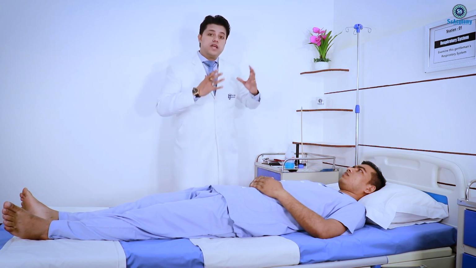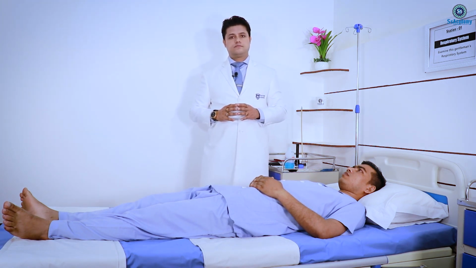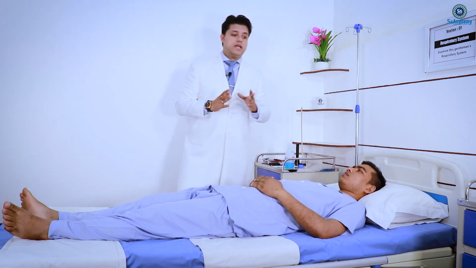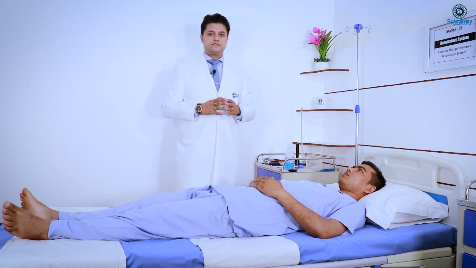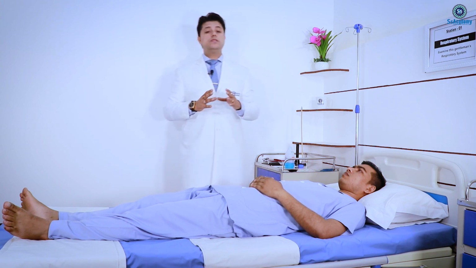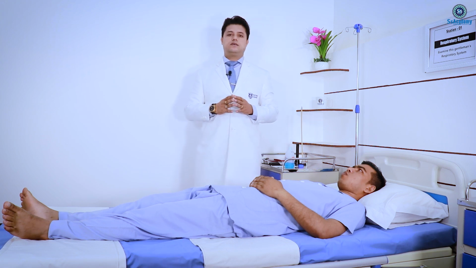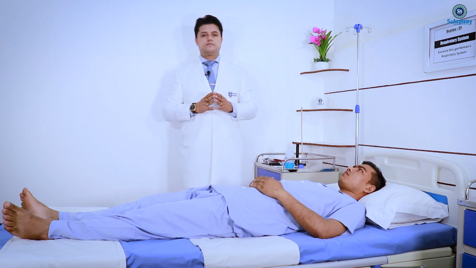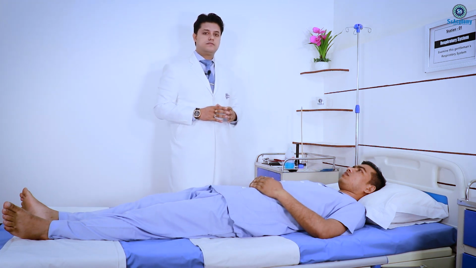And then we need to look for any nebulizers at the bedside. And then we should think about any oxygen cylinder at the bedside. And also we need to look for any peak flow meter at the bedside. And we need to look for any sputum pot at the bedside.